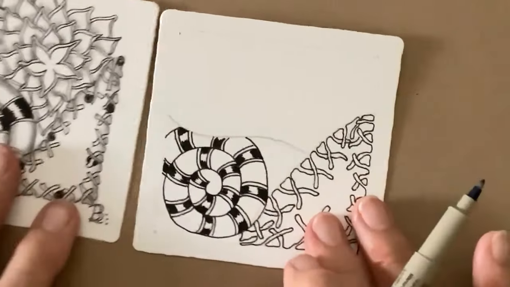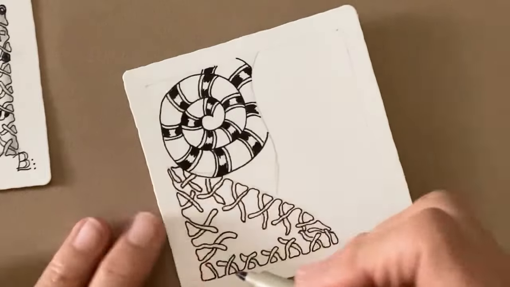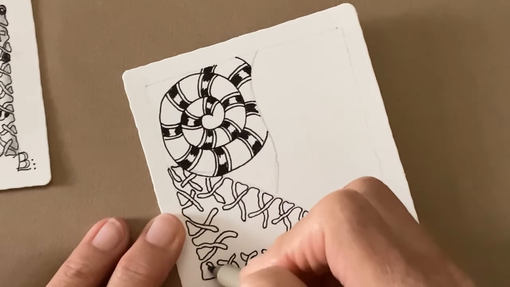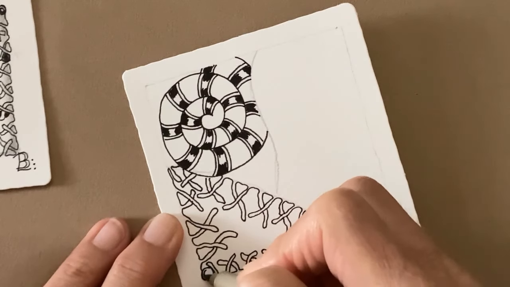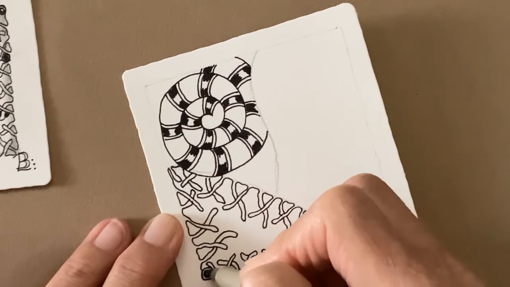Okay, so like I said with Bumper, there are these little black orbs. Let's put one in this corner. And what I did with mine was I kind of left a border.